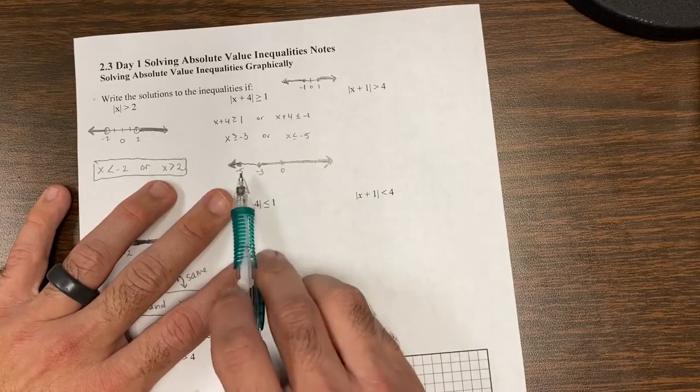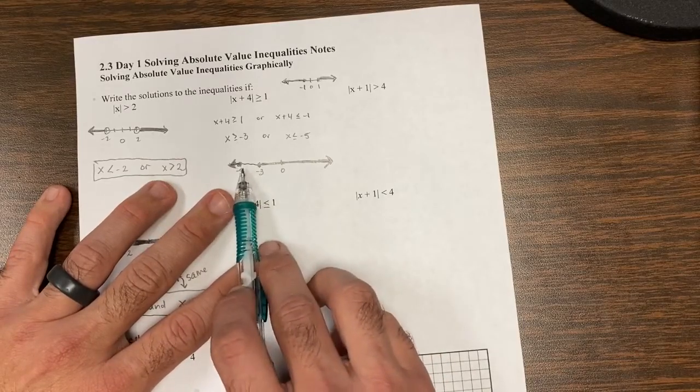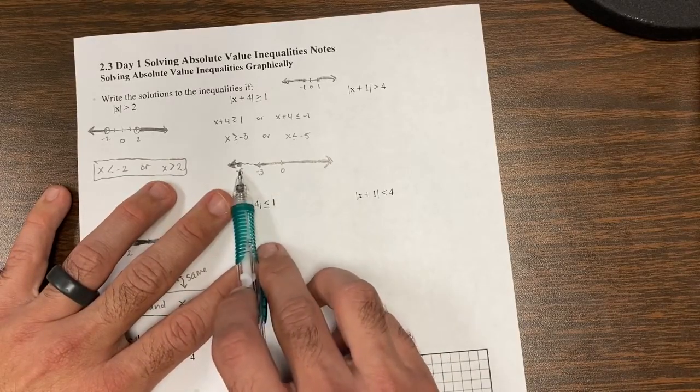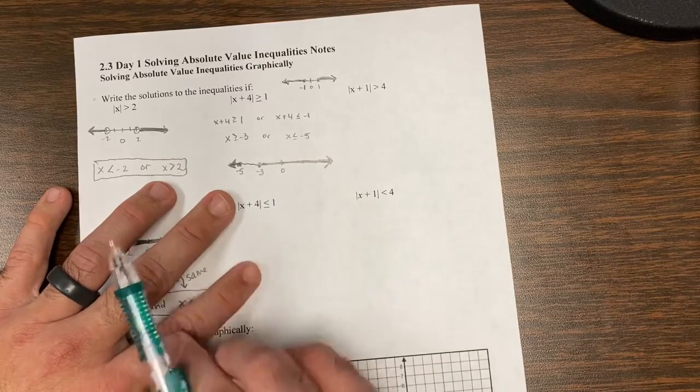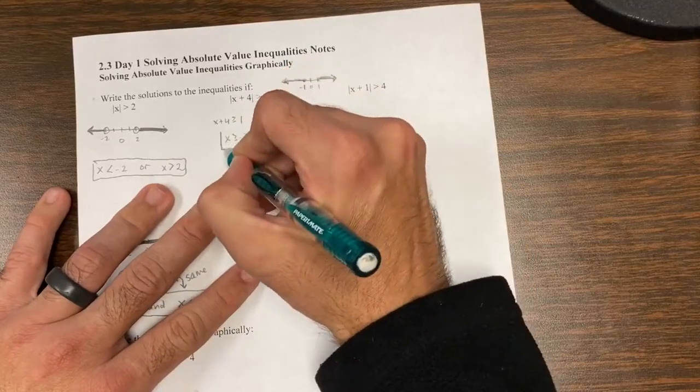So notice our intervals again are disjoint, meaning there's no overlap between them. All right, so that's why we use the statement or. So this is your solution.